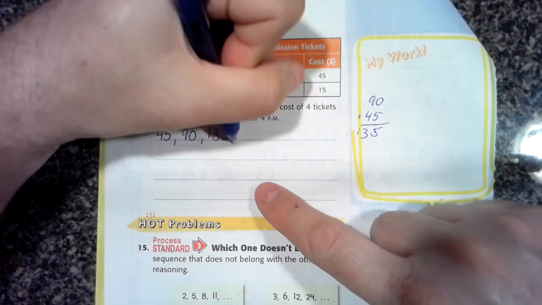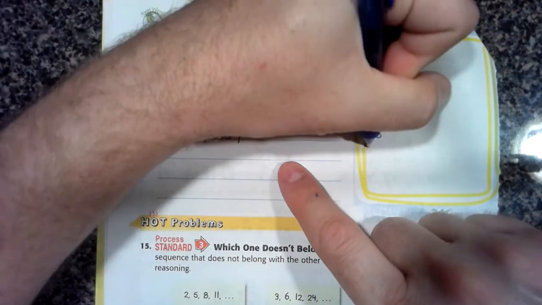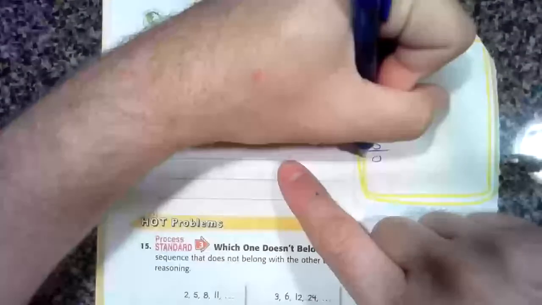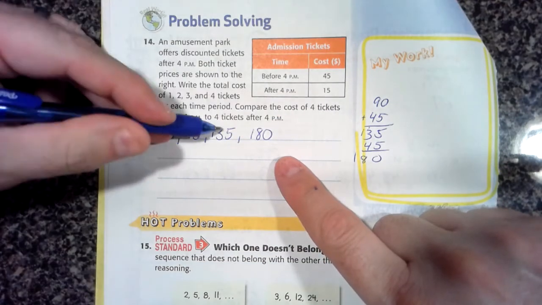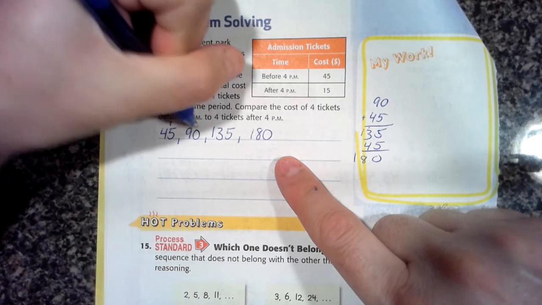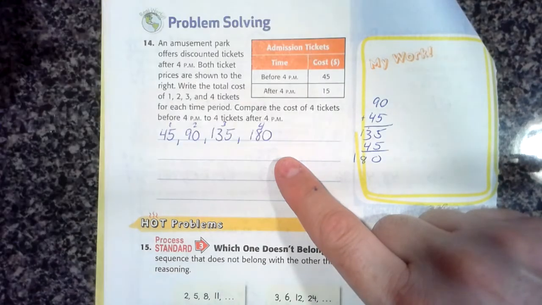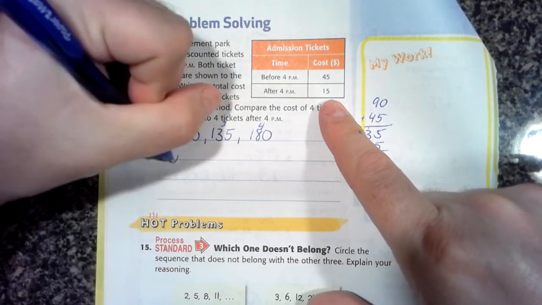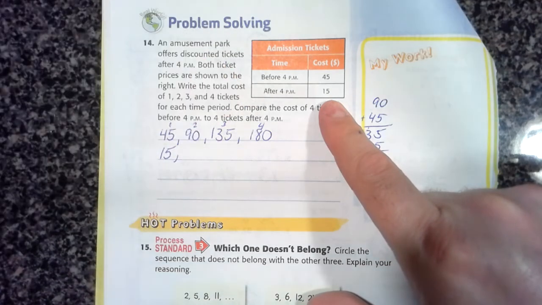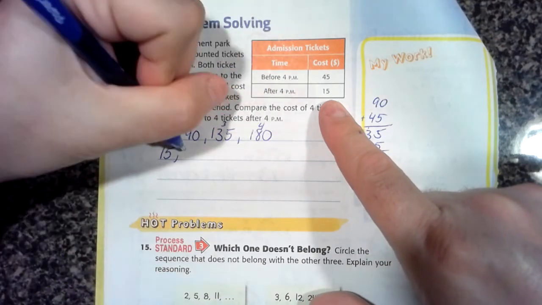And then we're going to add another 45 to that to get our 4th ticket, which is going to be $180. Okay. So that's the price of 1, 2, 3, 4 tickets. We'll just put a little 1 up here, 2, 3, 4. And then after 4, we have, well, the first ticket's 15. Second ticket is going to be, we're going to add 15 to that, so it's going to be 30.